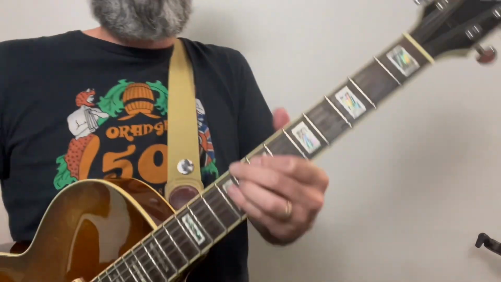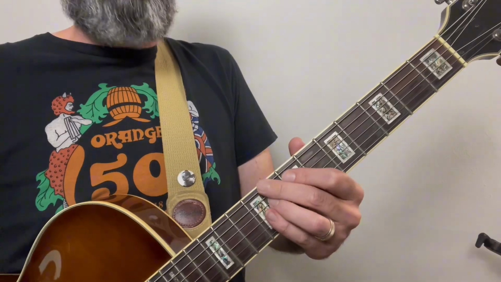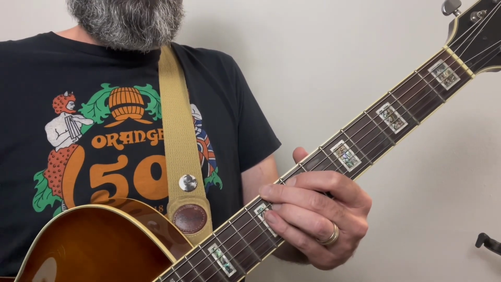I can use that shape based off the low E string right down here. It's going to be starting on the low E string, 8th fret, 7th fret on the A string, 8th fret on the D string.